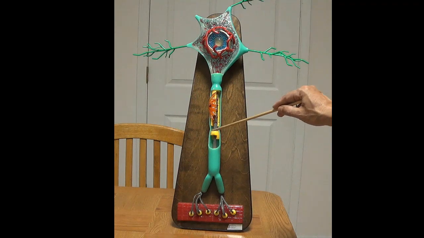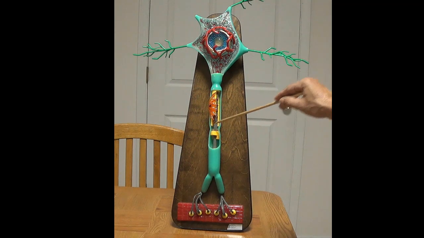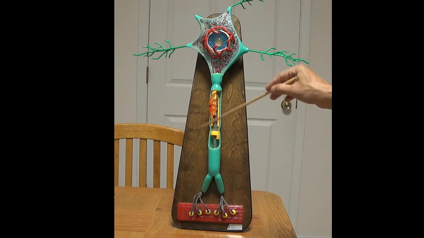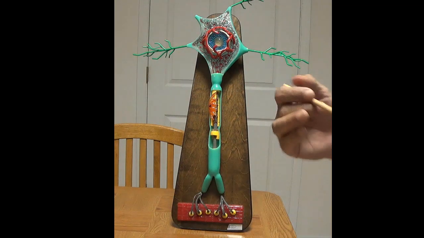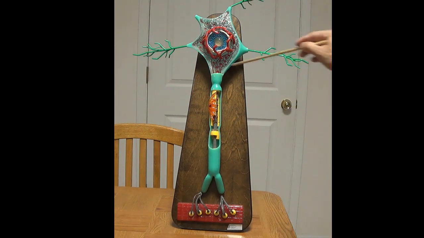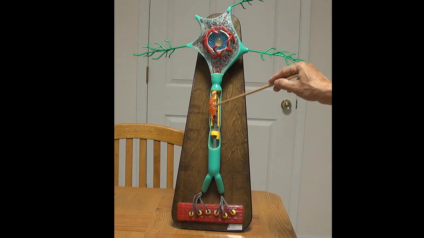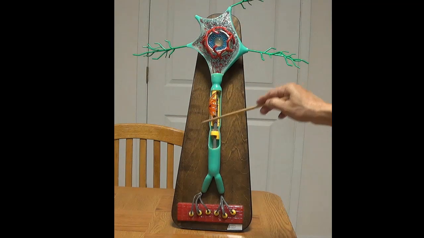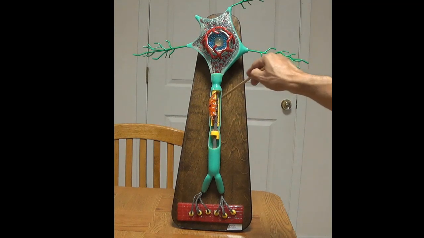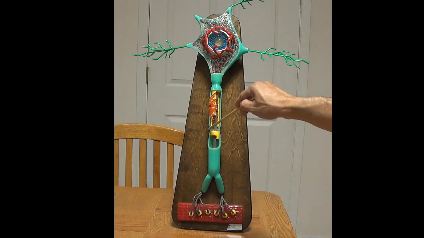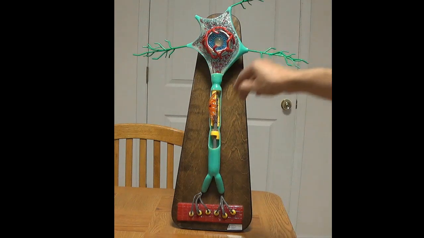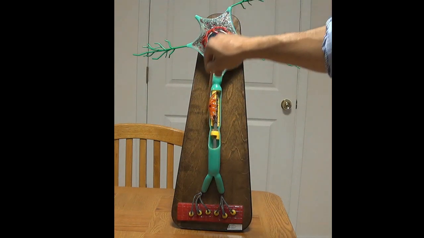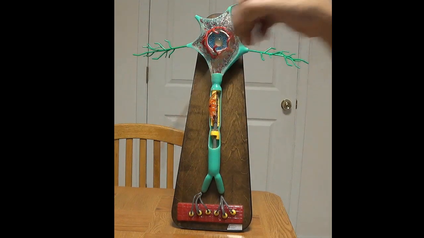And around the axon you see the yellow covering. This is called the myelin sheath. And this is called the Schwann cell, and the outermost covering is called the neurolemma. So the neurolemma is this whole outer membrane.